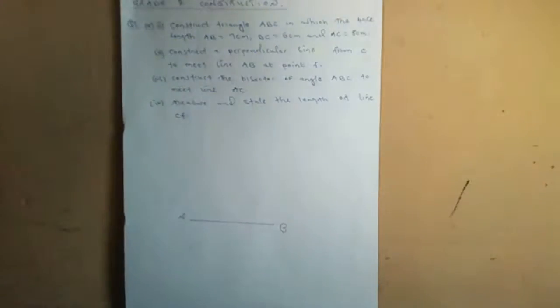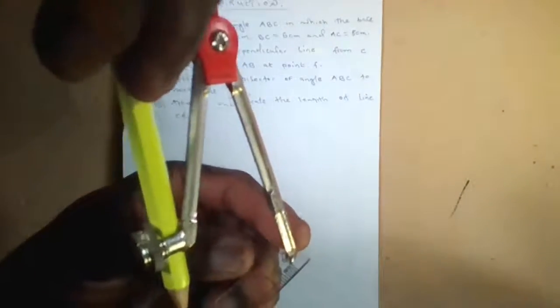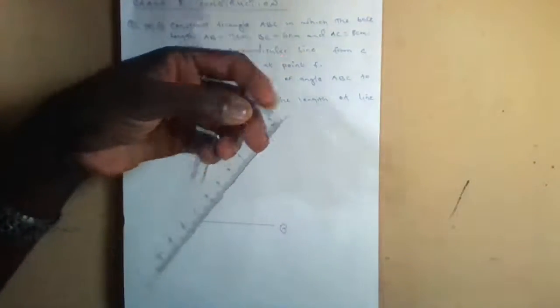We are told that we have to measure from B going to some point somewhere in the unknown area. We do not know where it is. The only thing that we know is that the distance from B up to where C is, is 6 centimeters. So we're now going to use this compass. We set in a pencil and then we measure 6 centimeters using this. You put this sharp point at the 0, and then you open it up to the 6th mark.